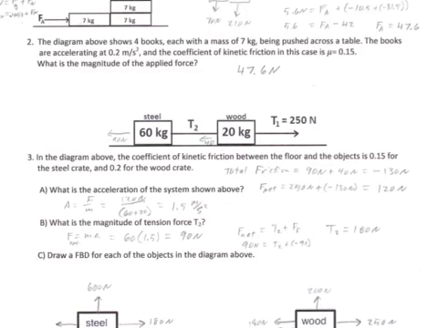What is the magnitude of the tension force T2? Well, now I know how fast the steel object is accelerating. It's accelerating at 1.5, so F equals ma, but it's F net. Now remember, this tension is not just accelerating this, it's also working against this amount of friction. So what I have to first do is find what is the net force acting on this. The net force is going to be equal to mass times acceleration.